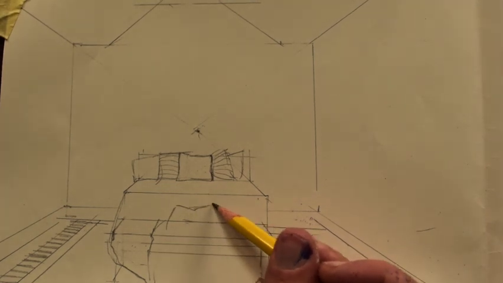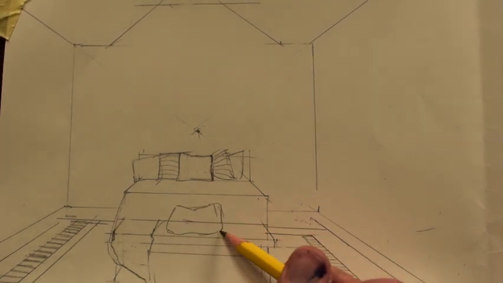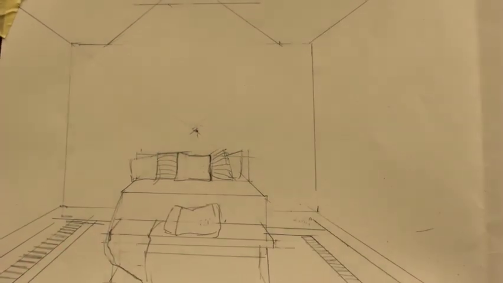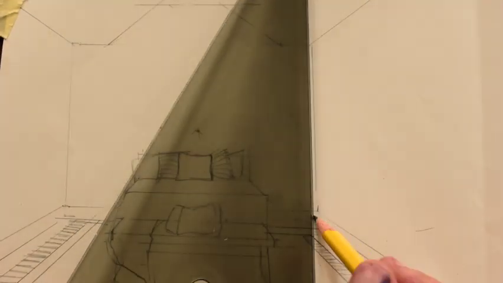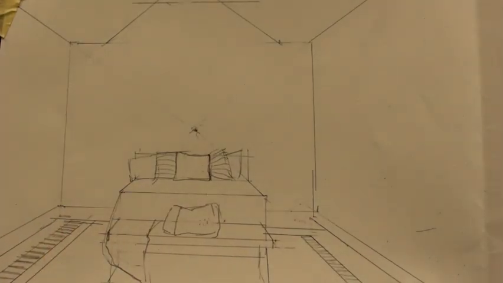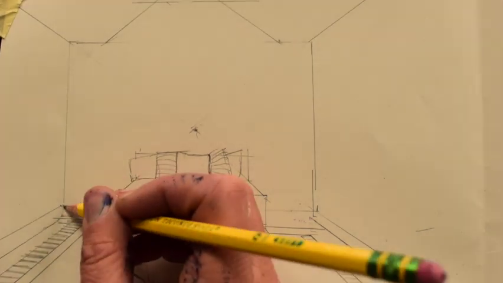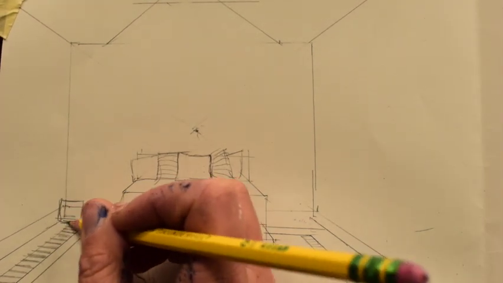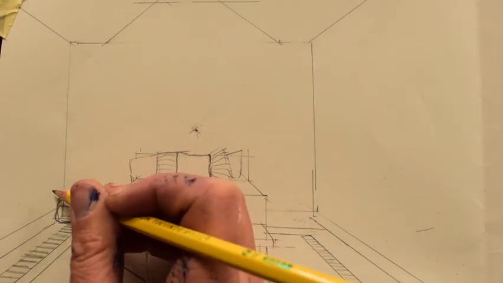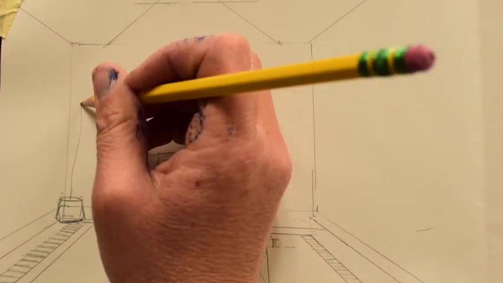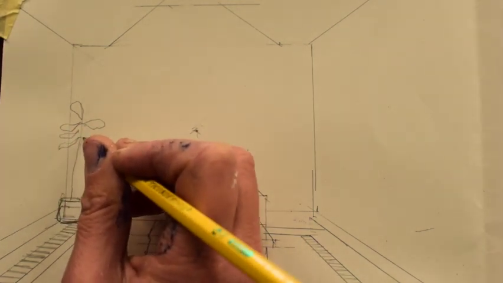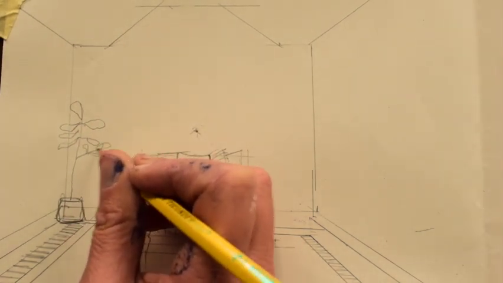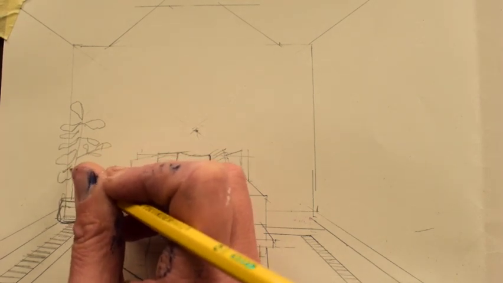Now there is a pillow that is positioned on top of the bench, and that pillow is closer to the viewer, and therefore it should be a little bit bigger than the pillows that are resting on the backboard of the bed there. So that pillow is a little bit larger. There is a little pot in the background. That pot does not necessarily need to go back to a vanishing point. You can draw the leaves. I think it adds an element of natural objects, so an organic shape in an otherwise very geometric room.